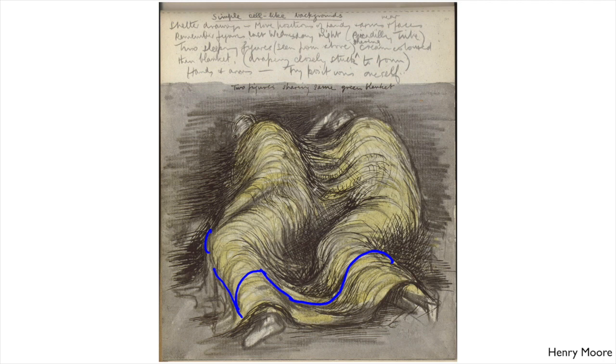You can get a sense of how the blanket is suspended between these figures and the moments of their internal structure. Henry Moore is an abstract sculptor and really very concerned with showing volume and form. So it's not surprising that he uses cross contours in his drawings.